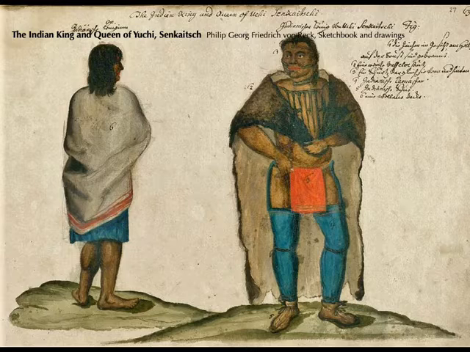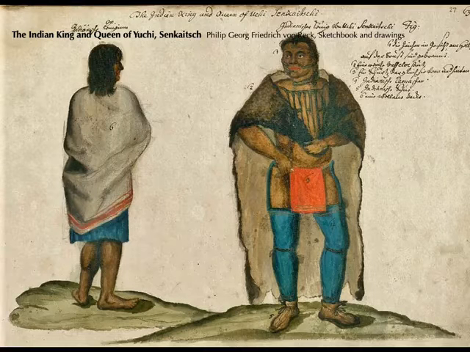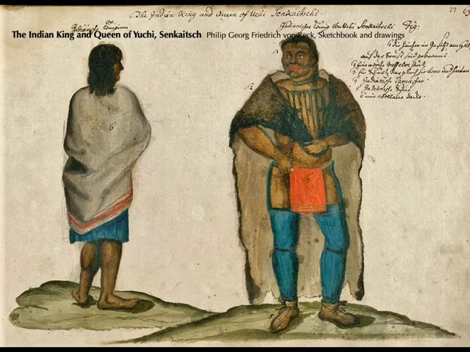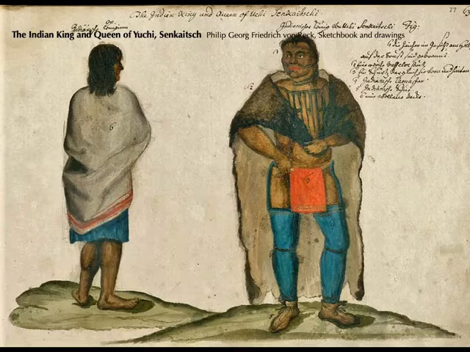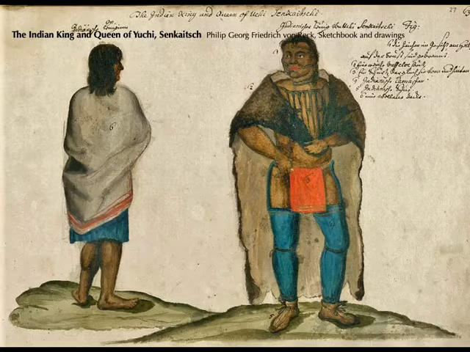And we see here, again, very similar to some of the prior images that we saw, the breechcloth, leggings, moccasins, a bare chest, but then covered with an animal hide, the woman wearing a skirt and then a blanket over her shoulders. This man also is wearing some sort of adornment over his chest. He's got markings on his face.